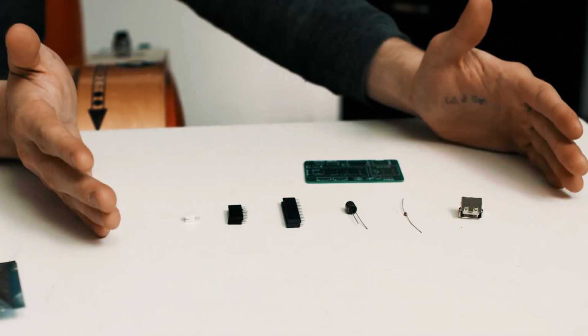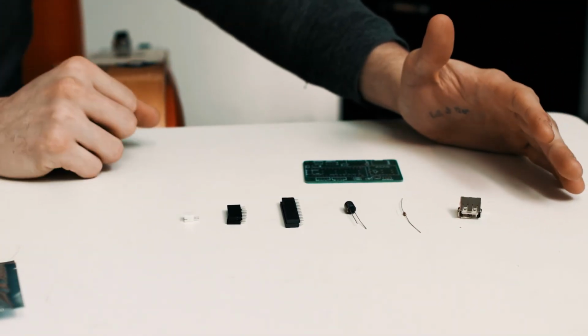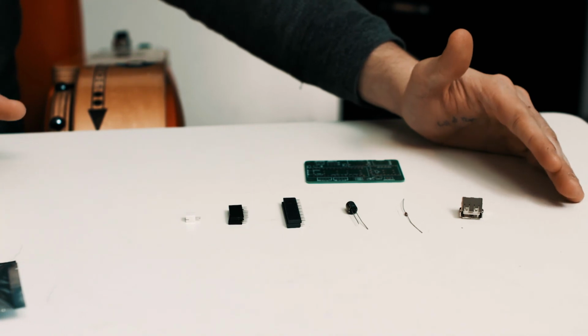So that covers the 5 most essential components in our system visual. But of course we have some peripheral components here. These are our other components, and I'll be talking more about these components in the next video.